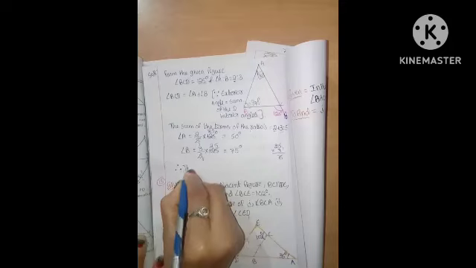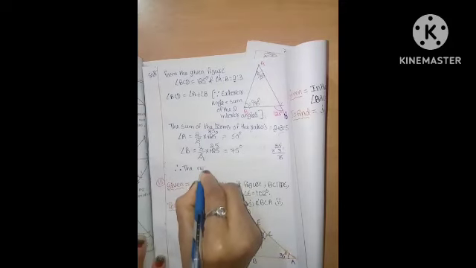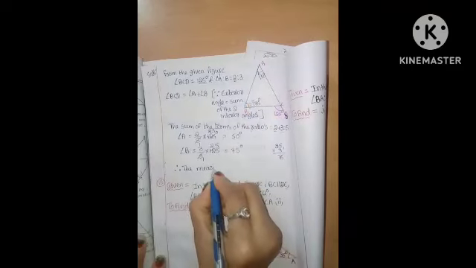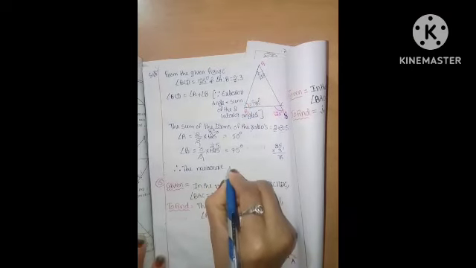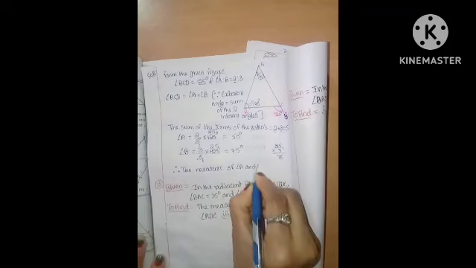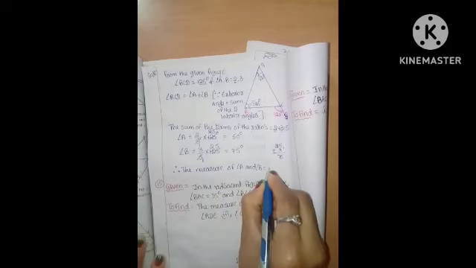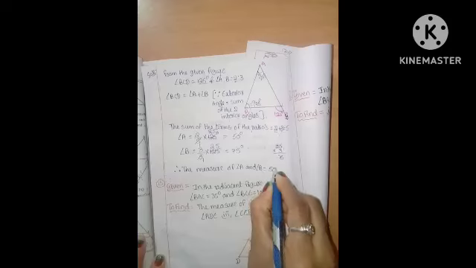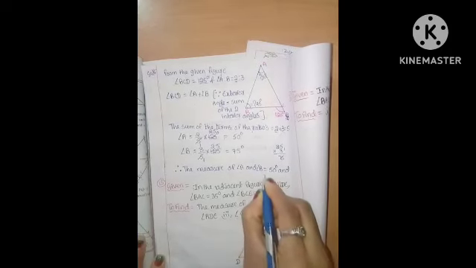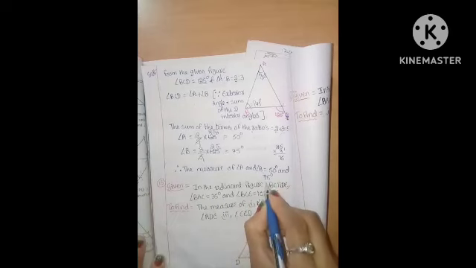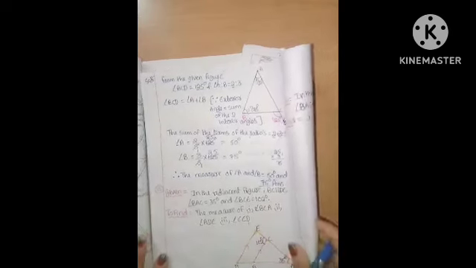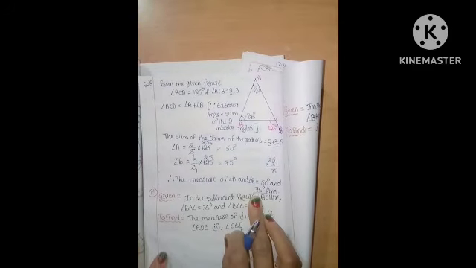Therefore, the measure of what is asked in this given problem? These two angles are asked only. So the measure of angle A and angle B equals what? Angle A is 50 degrees and angle B is 75 degrees. This is the very simple solution. Okay. Check it. Is it correct or wrong?